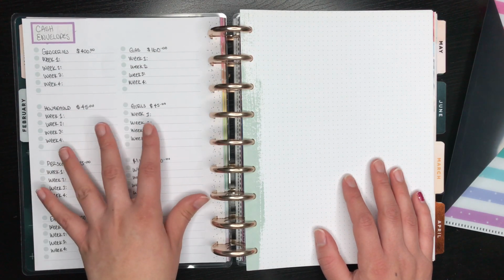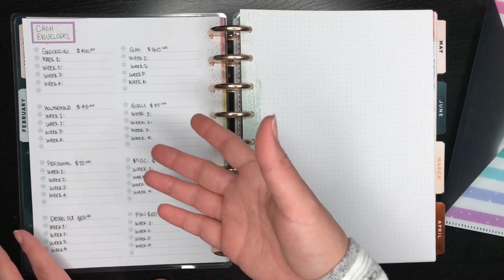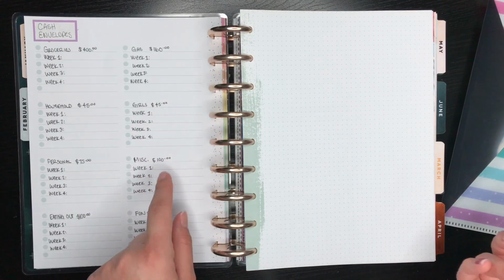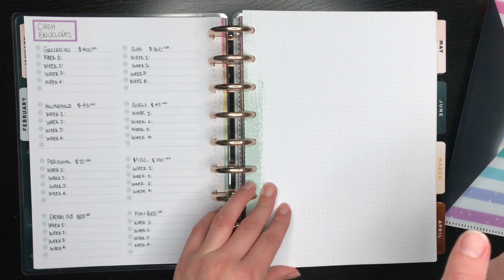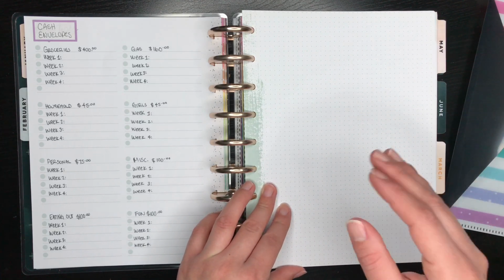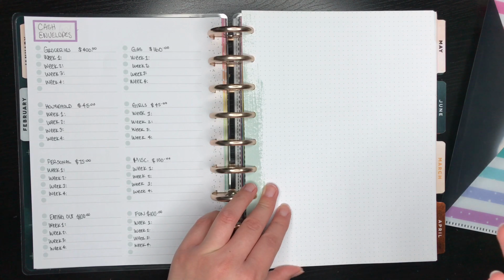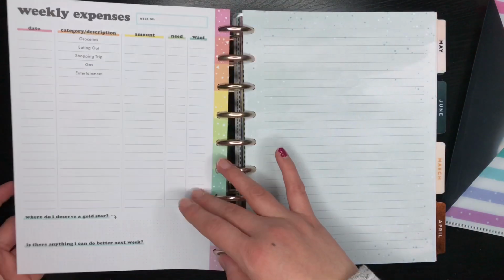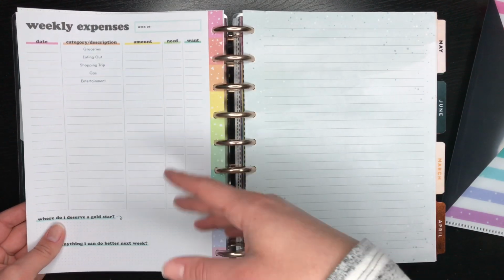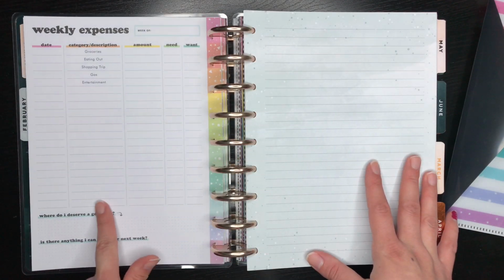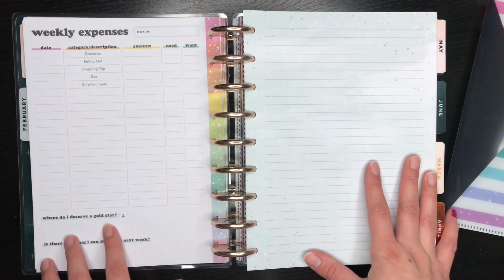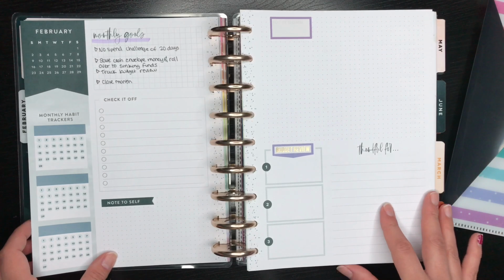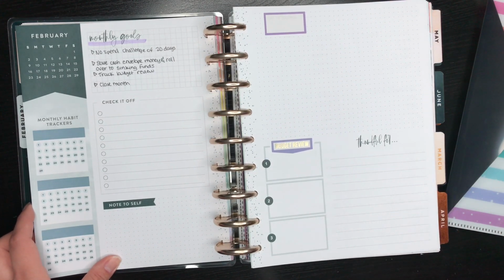This is actually how I used to do it, where I would just put week 1, week 2, week 3, week 4, and then put the total at the bottom for each week. But since I specifically am tracking each cash envelope to see how much I'm spending on each one, I'm probably going to also be doing that here just to keep track of everything. I usually just get rid of this, so I white this out and I just keep going.